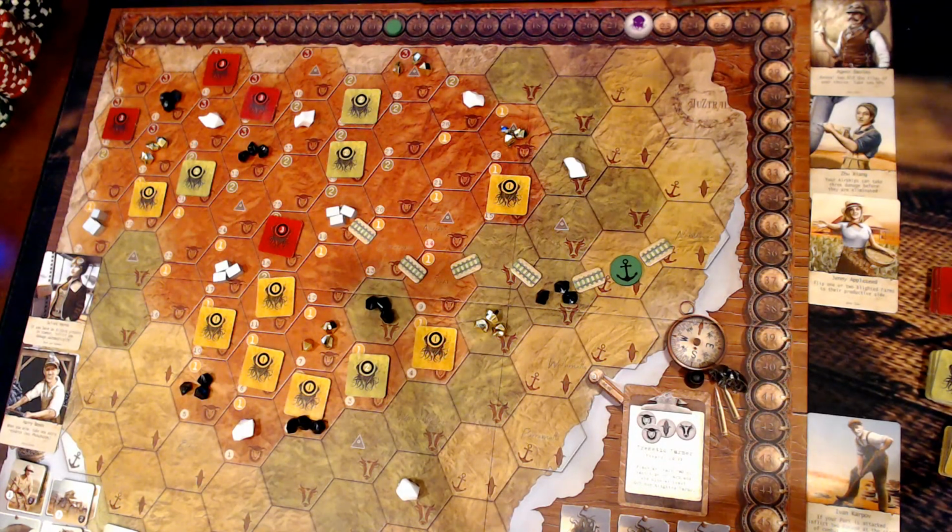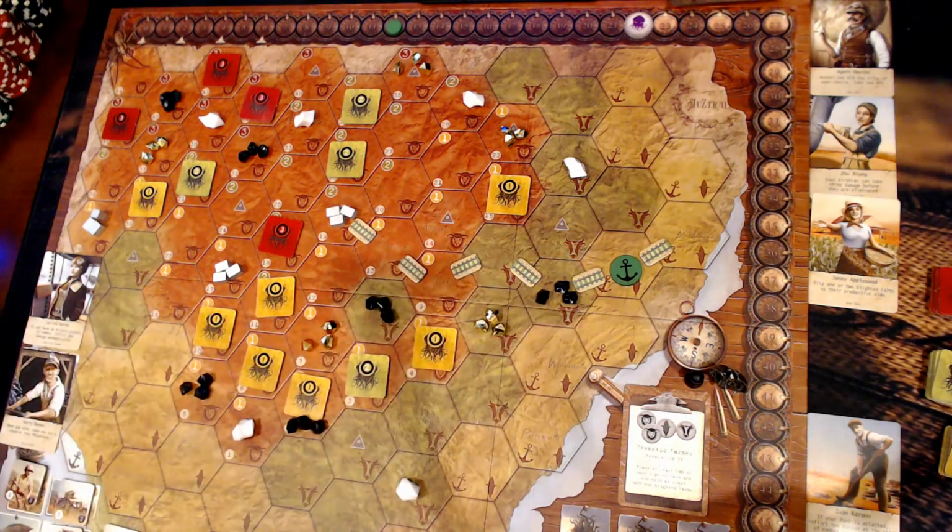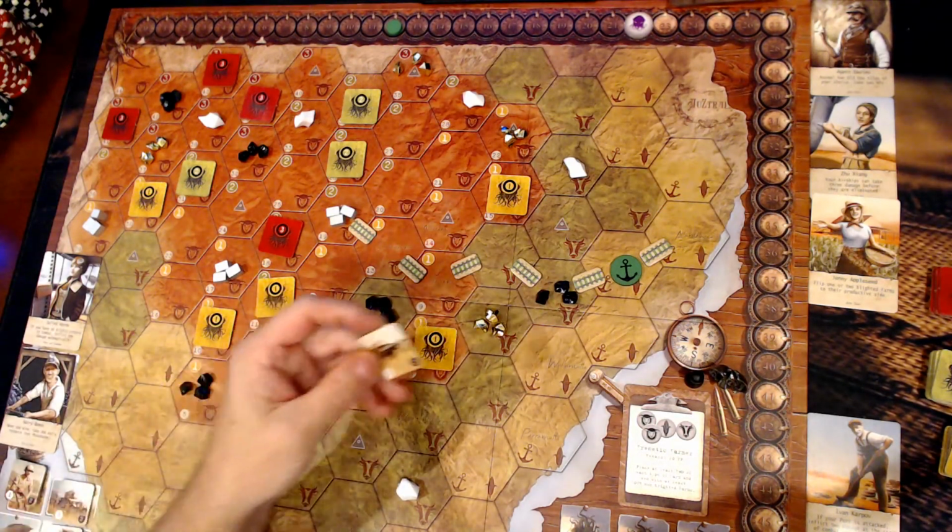Then I'm going to get another military unit, which is going to be... I'm going to spend 5 gold and get an artillery unit, because they're very good.